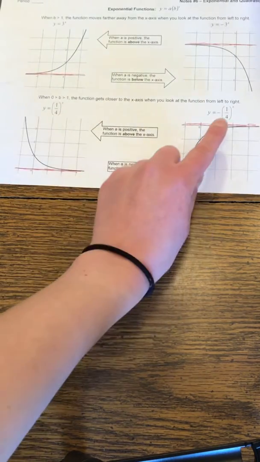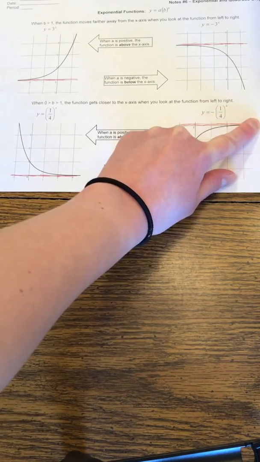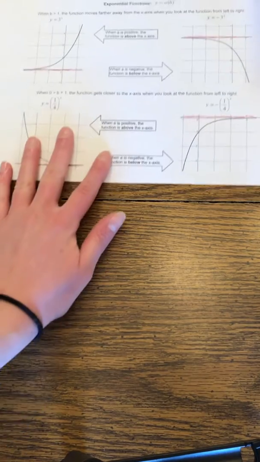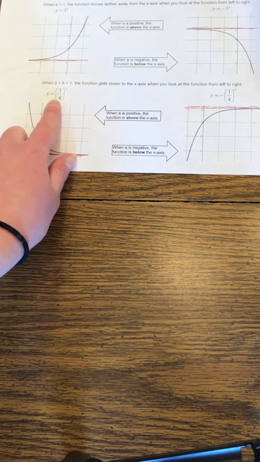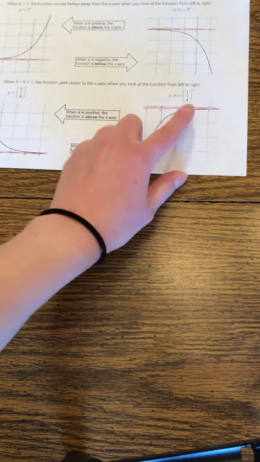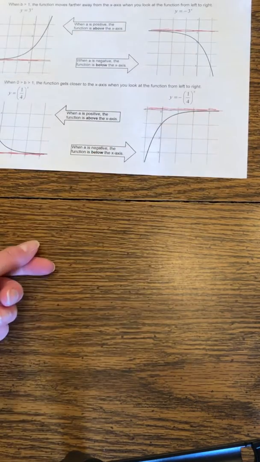So that's the difference. When the base is between 0 and 1, the function actually moves closer to the x-axis versus up here, where it moves farther away. Still, when a is positive, the function remains above the x-axis. When we have a negative out in front, the function then falls below the x-axis.